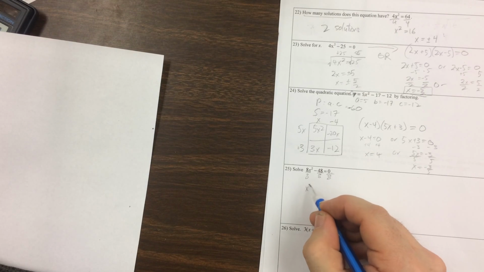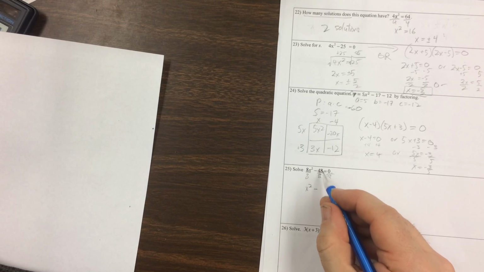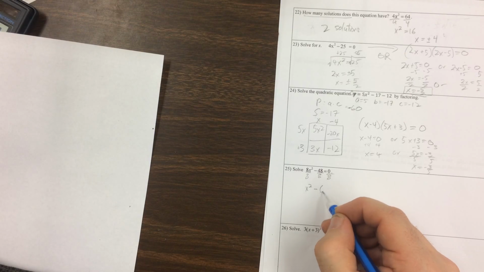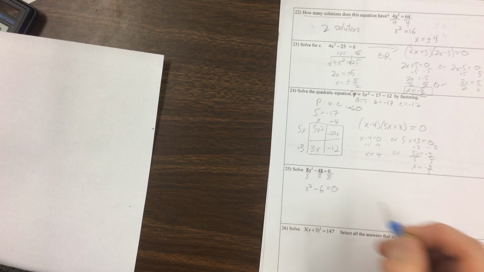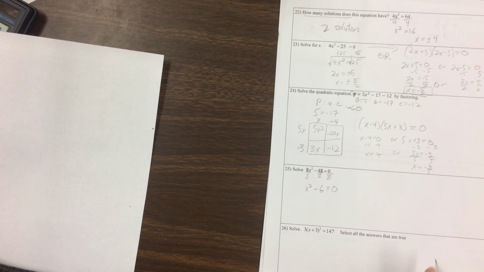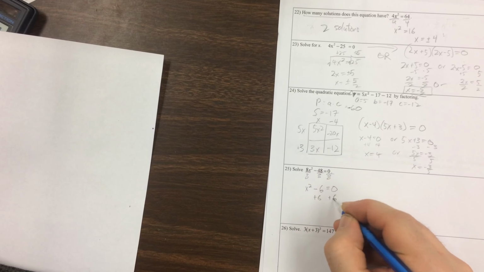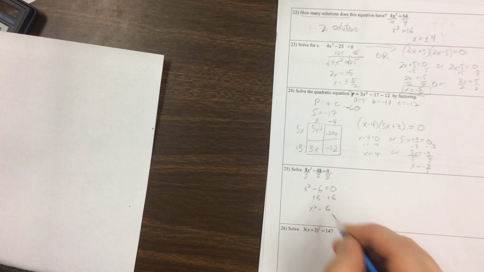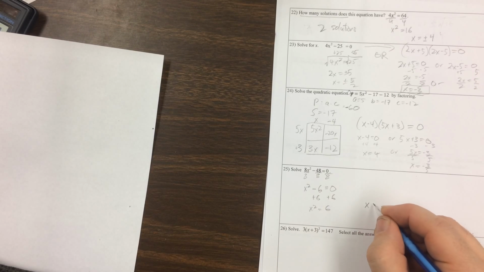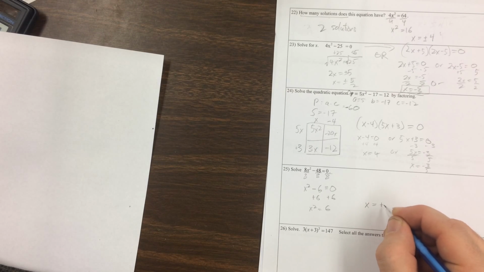So this becomes x squared minus 48 divided by 8 is 6 equals 0. So that means I can use the square root method. X squared equals 6. So x equals either the positive square root of 6 or negative square root of 6.